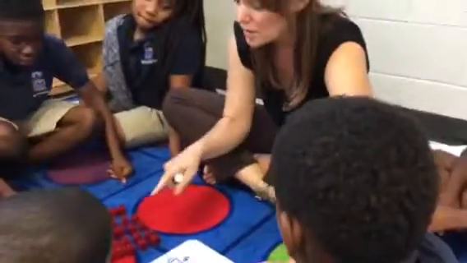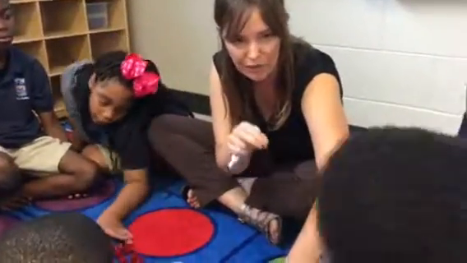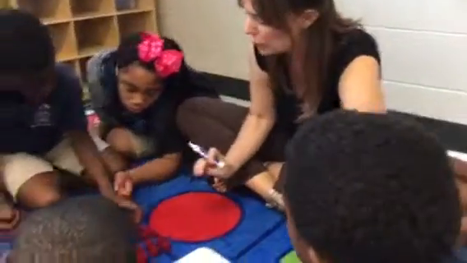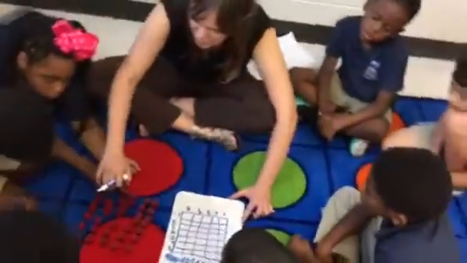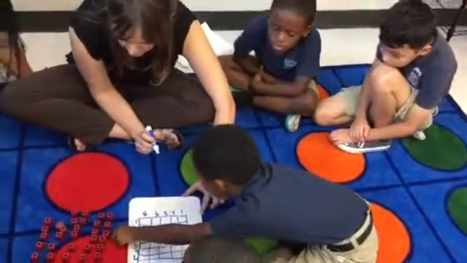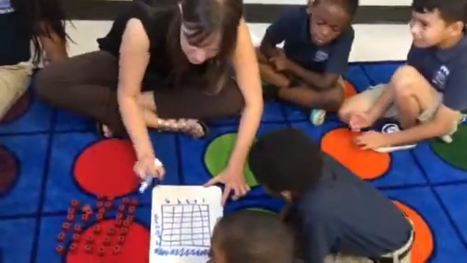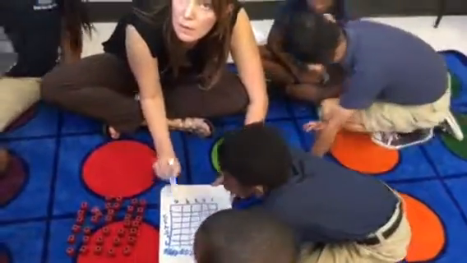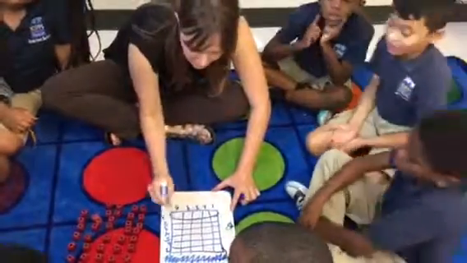Jamar, you were counting all of it together in a really interesting way. We want to add those labels to the array. How were you counting it again? I can think 5, 10, 15, 20, 25.